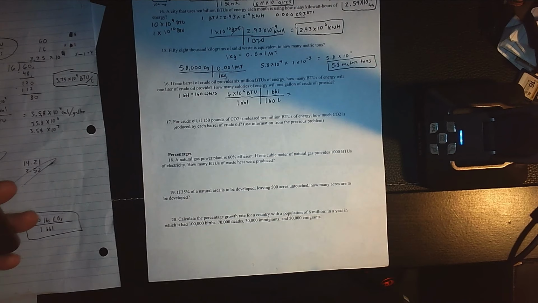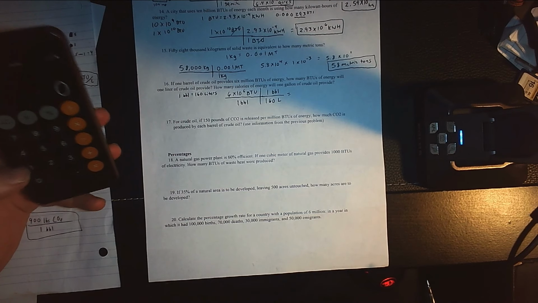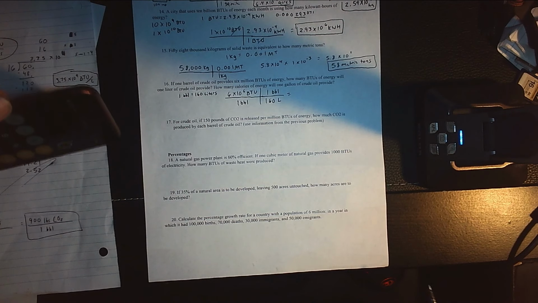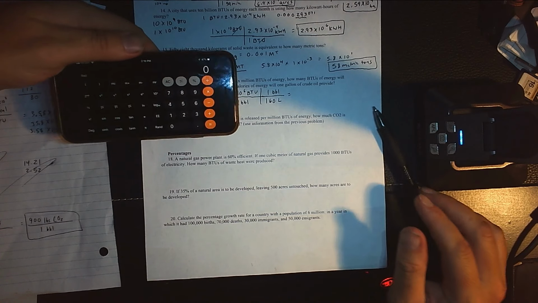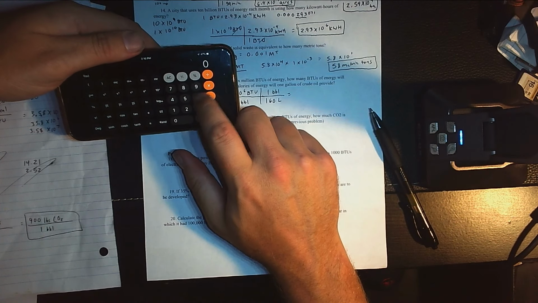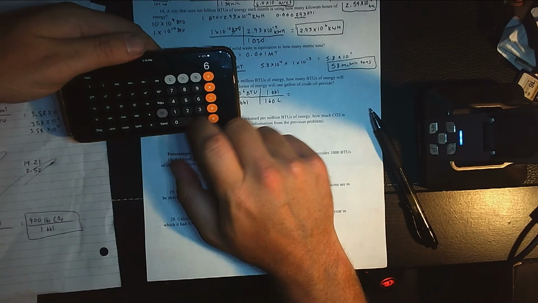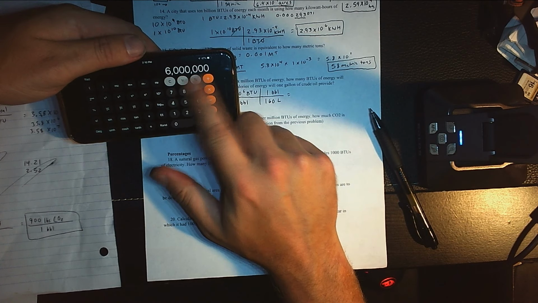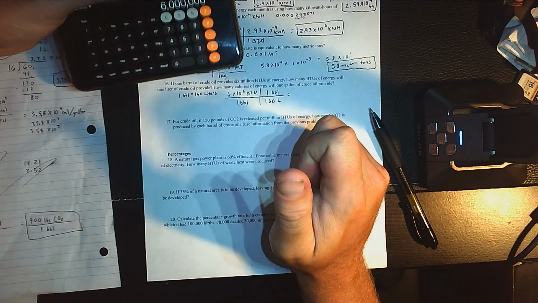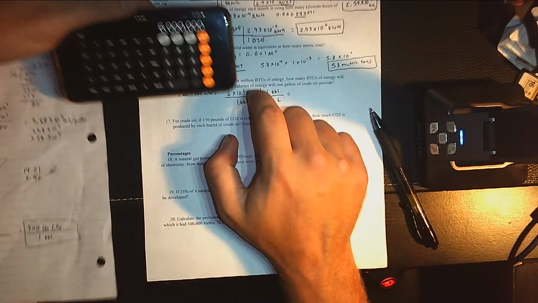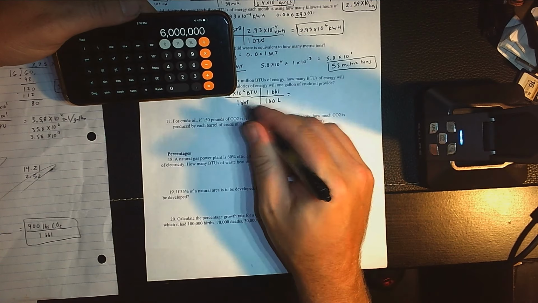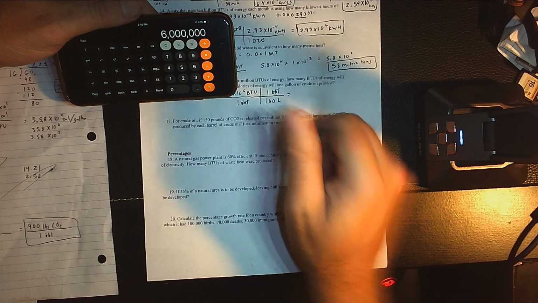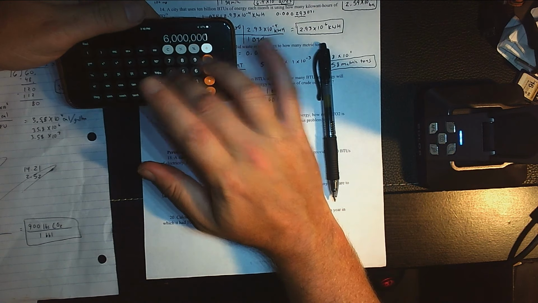Same thing, we're going to use our calculator for these ones. We could do the long division on it, but we're not going to. Back to our trusty rusty calculator, 6 EE6. The EE means times 10, so there's our 6 million. And these cancel out. So now we're going to divide it by 160.